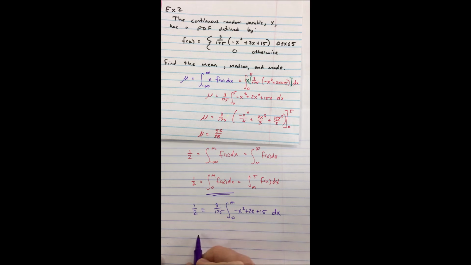So when I integrate this, I'm going to end up with a negative x cubed over 3 plus x squared over 2, but then the 2's would cancel, and then 15x. And I'm going to evaluate this from m to 0. But notice what happens when I plug in 0. These all go away. So I'm just simply left with all of my x's turning into m's.